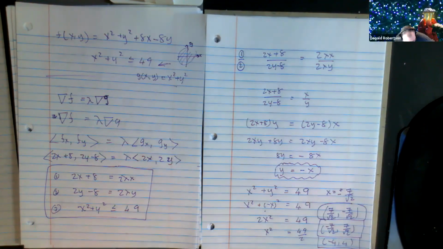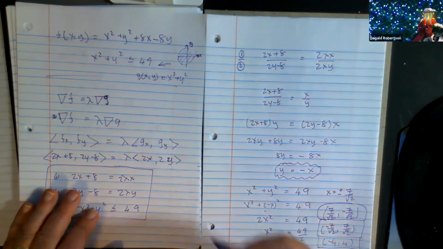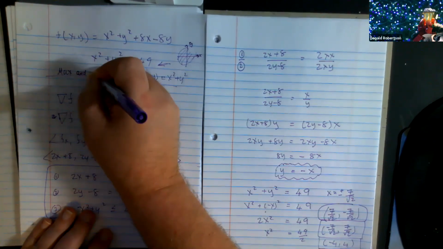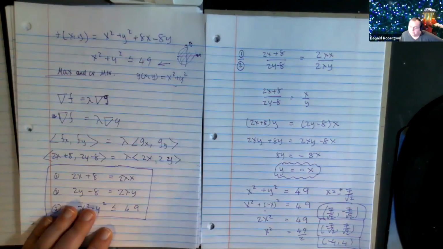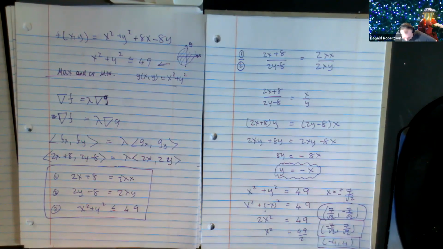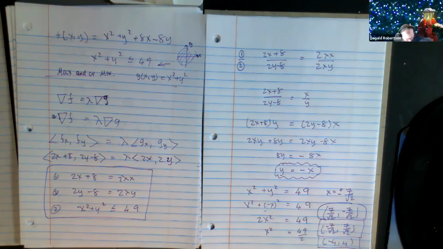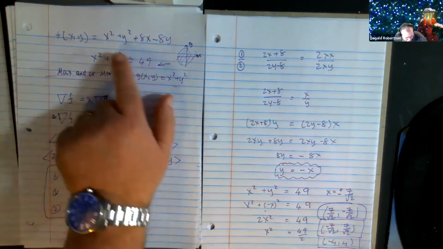Now, very often in Lagrange multipliers, aren't you being asked to find a max and/or minimum value? I have 3 places where the optimum value works. This ugly square root thing, this ugly square root thing, and this guy. How do I find out which one of these is the absolute max or the absolute min? You plug them into the original equation. And the original equation is this ugly mess, right?